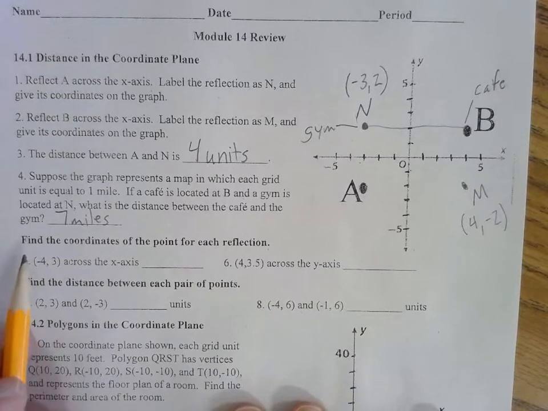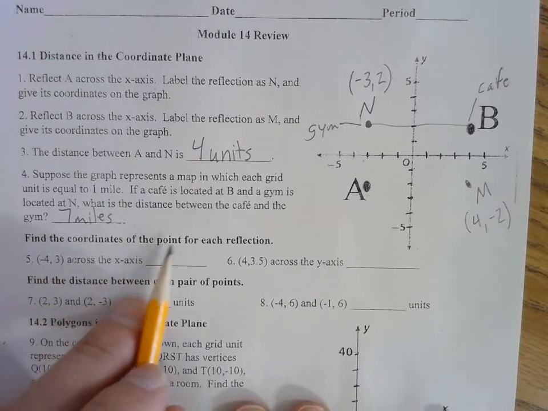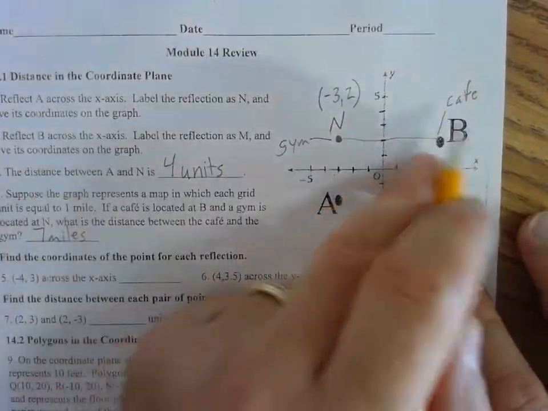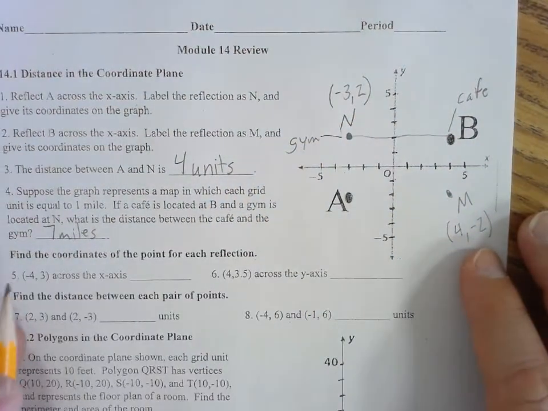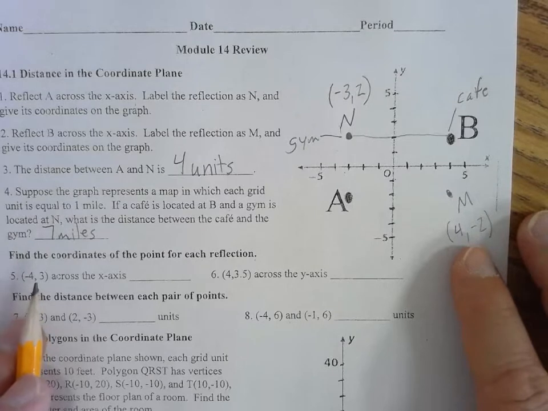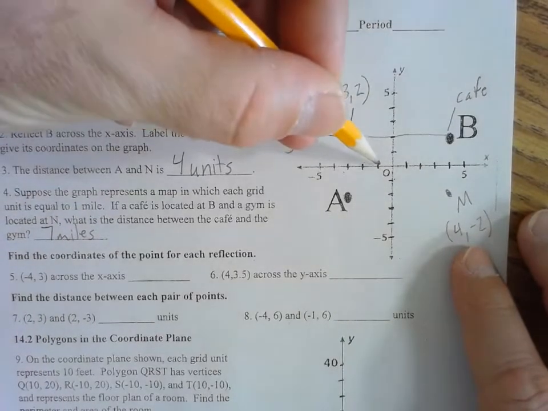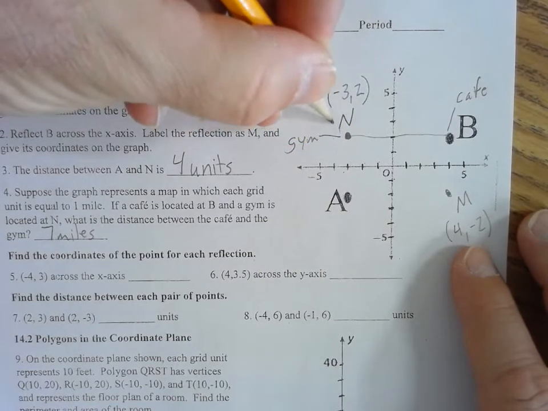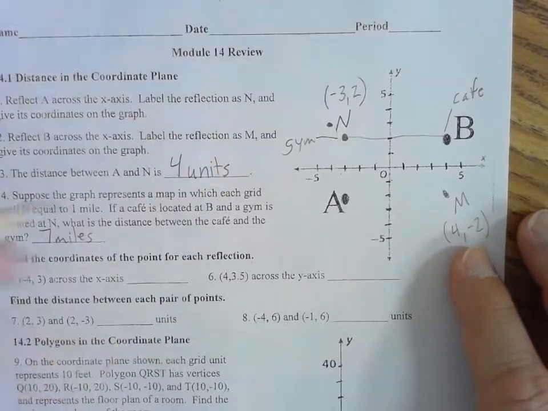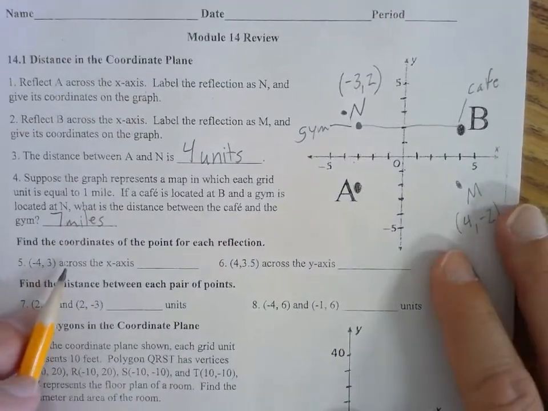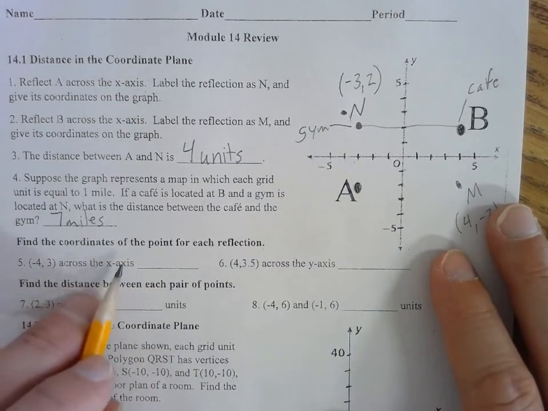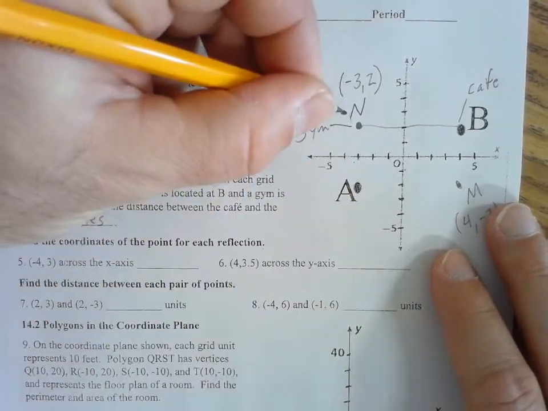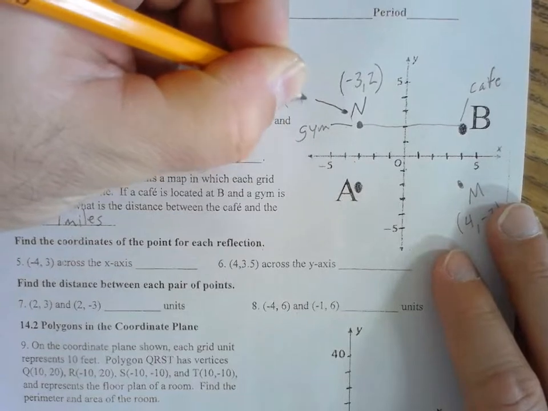Okay. Number 5, find the coordinates of the point for each reflection. All right? Now, what I would do on the test, guys, they're going to give you a little coordinate plane up here. I would go ahead and plot this -4, 3. Okay? So let's go to -4, 3. -1, 2, 3, 4, and up 1, 2, 3. My point would be like right here. Okay? Now they want you to give the coordinates of the point across the x-axis. So if this point is at -4, 3, okay, we could put -4, 3.